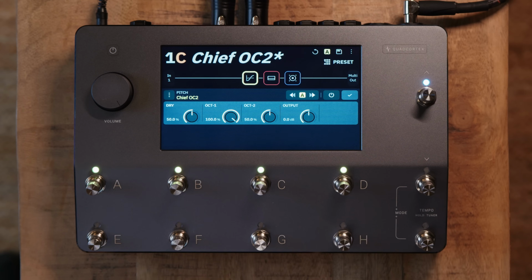As you can hear, this is a device that lets us have control over 3 different octaves of my guitar signal. We have the dry, which is the pitch of my guitar. We have octave -1, which is an octave below my dry guitar signal. And finally, octave -2, which is 2 octaves below my dry guitar signal.